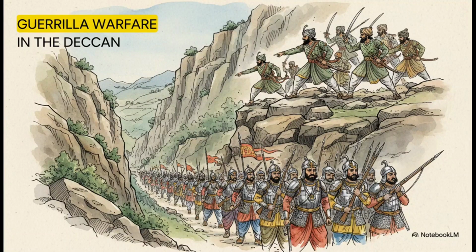Meanwhile, way down south in the Deccan, another power is on the rise, the Marathas. Led by the absolute genius Shivaji, they used the rugged landscape to their advantage with brilliant guerrilla warfare. But he wasn't just a warrior. He built an efficient administration that became a direct, powerful challenge to the mighty Mughal Empire itself.